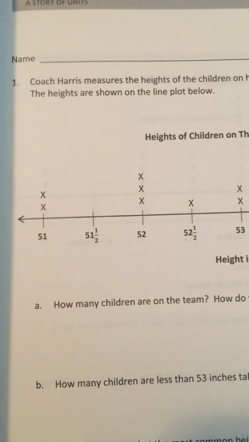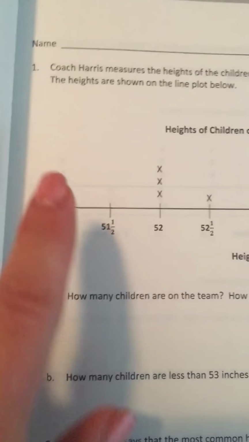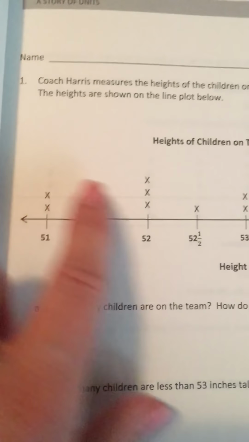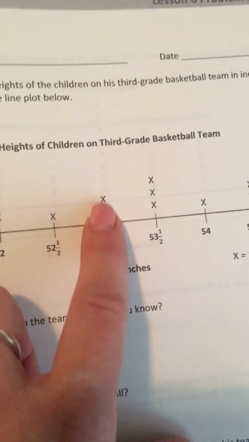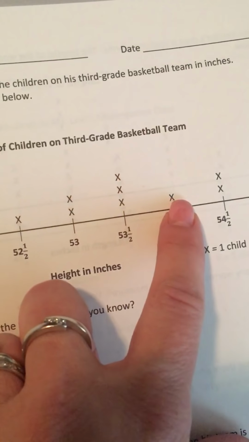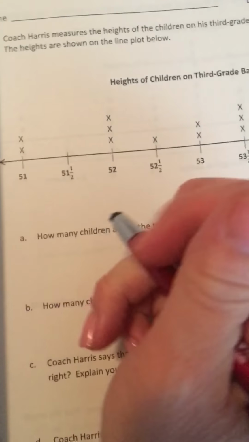Okay. So, hold on a second, it's kind of blurry. Here we go. Okay, so if each X is one person and they want to know how many children there are, you just count your X's. So 1, 2, 3, 4, 5, 6, 7, 8, 9, 10, 11, 12, 13, 14, 15. So there's 15 X's.